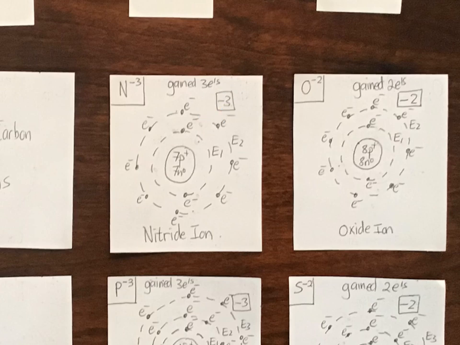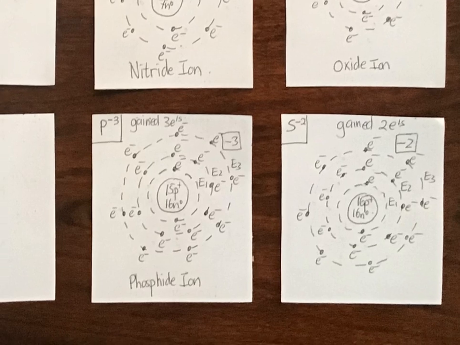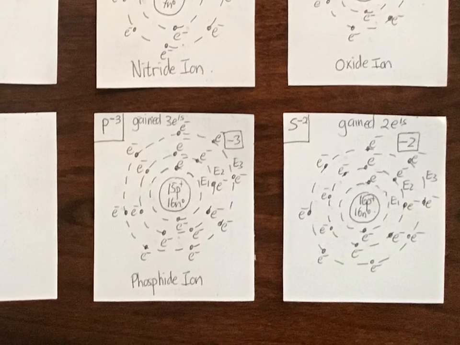Remember that when we deal with non-metal ions, we don't call it the nitrogen ion, we add the -ide: nitride ion. And so if we look at the phosphide ion, it will also have a -3 charge, but it will have 1 more energy level because it's in a lower period.